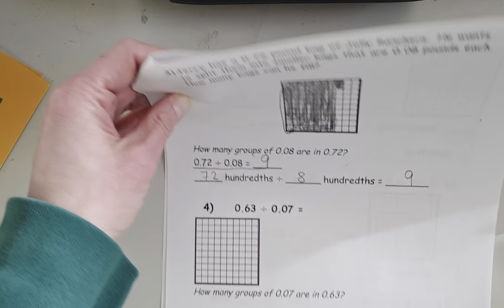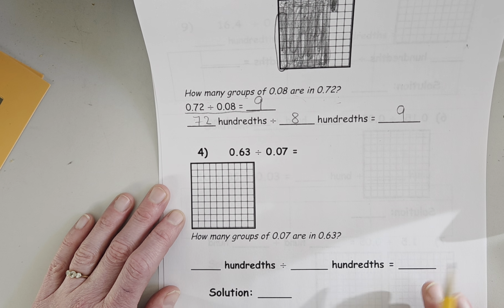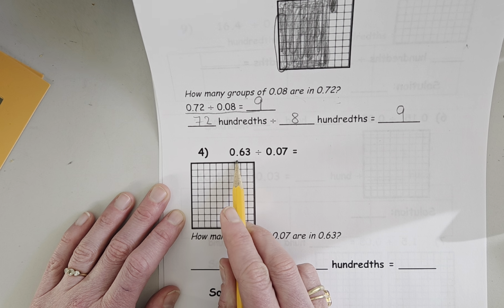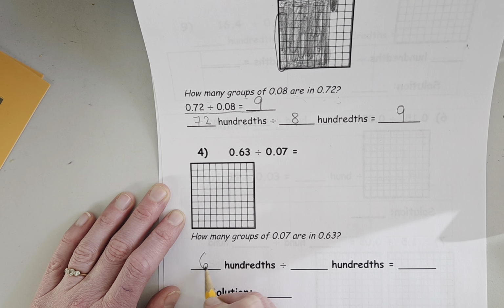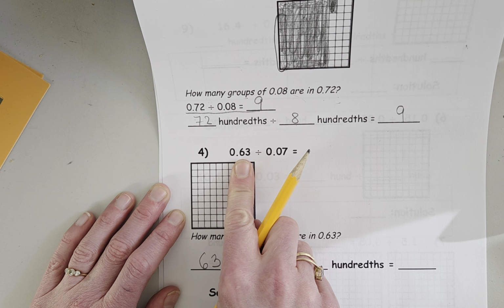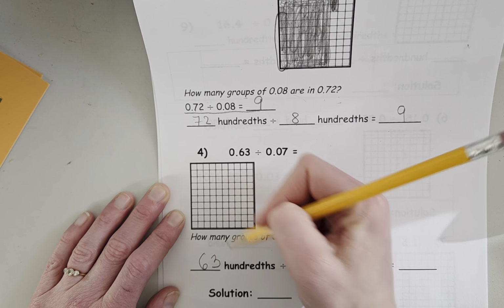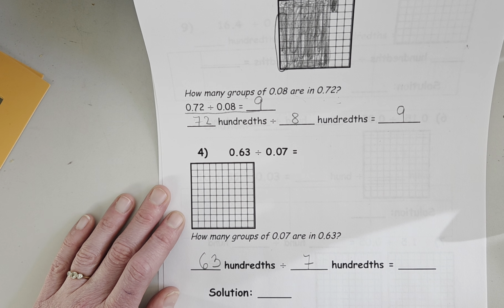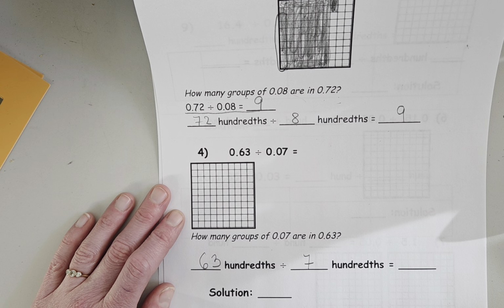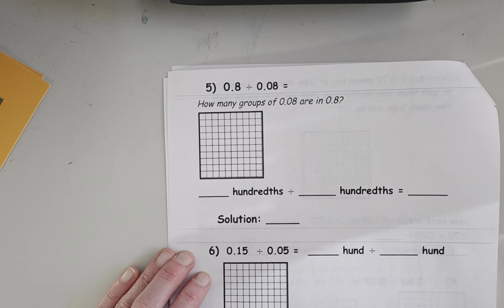Okay, I think you can do this one too. This is the same concept. We're looking at 63 hundredths divided by 7 hundredths. I want to see the coloring. I want to see the solution. I'm going to turn to the next page and I want to show you some things there.